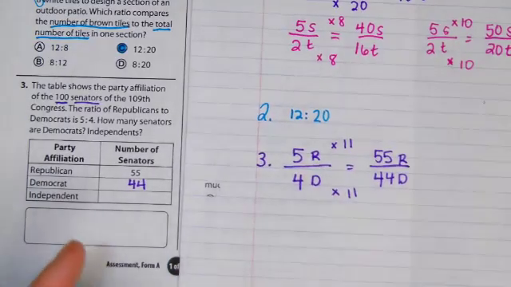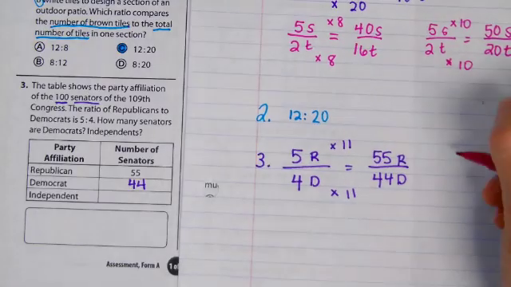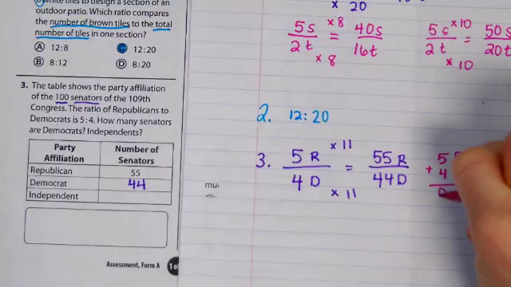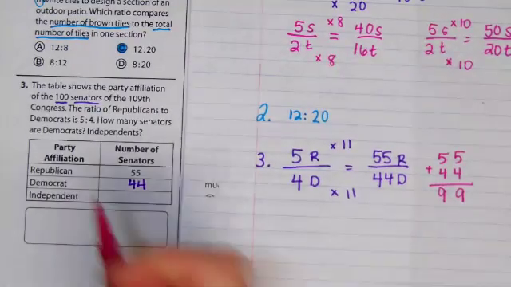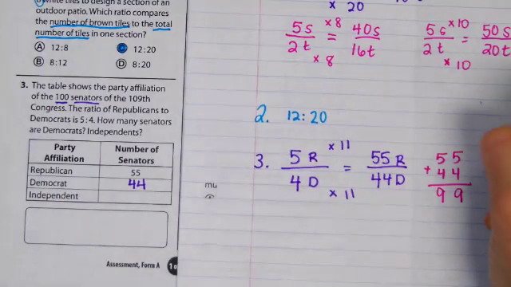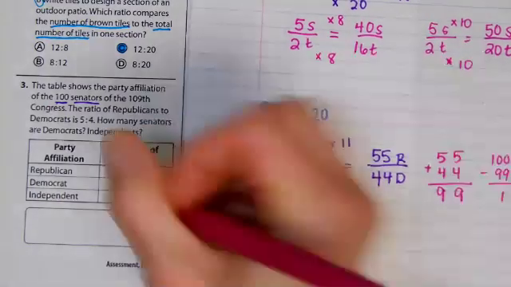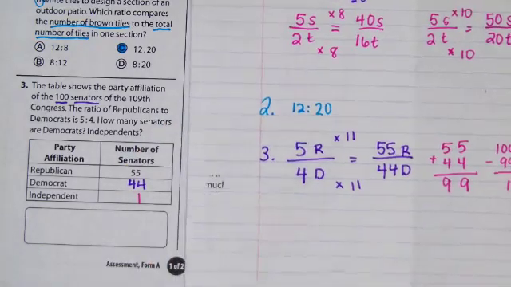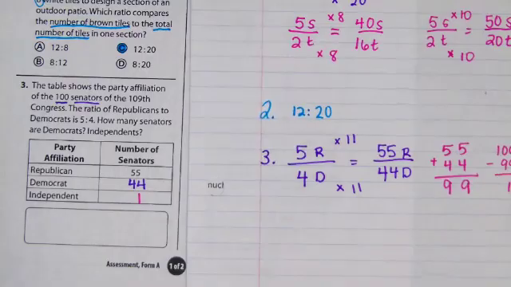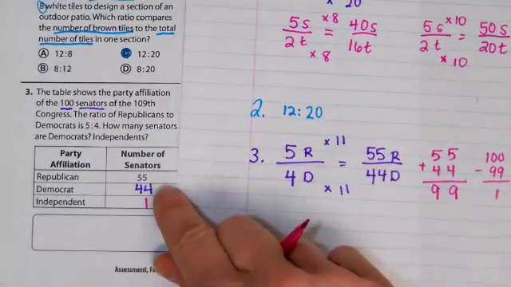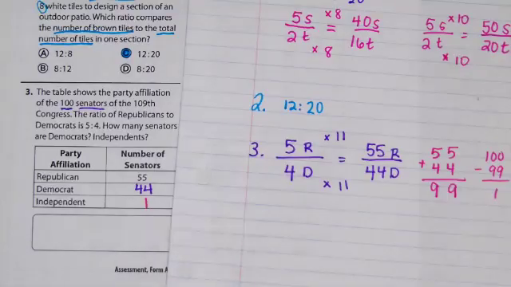Well, there's 2 ways you can do it. You can add that up, 55 plus 44, right? And you get 99. And then if there's 100 of them that are senators, well, 100 minus 99 is 1. So that means there's only one independent senator left. You could have done 100 minus 55 minus 44 all in one swoop, and that would have done the same thing.